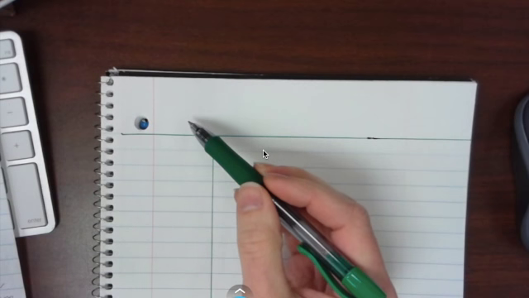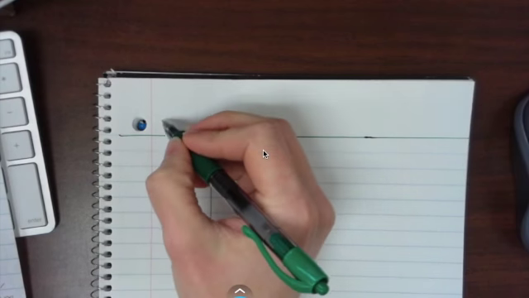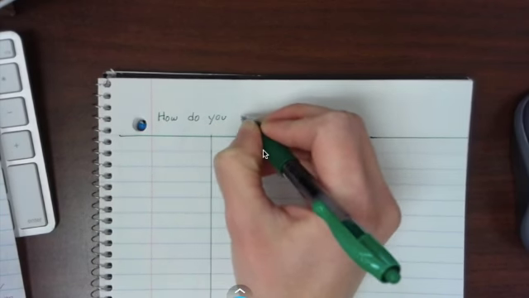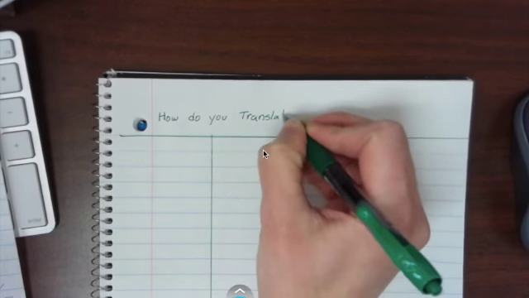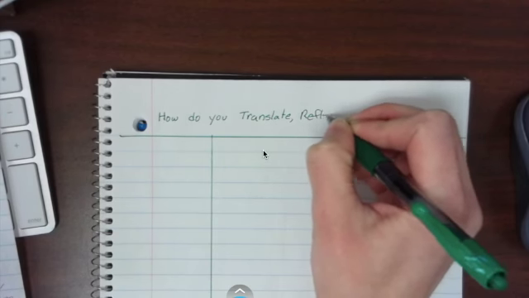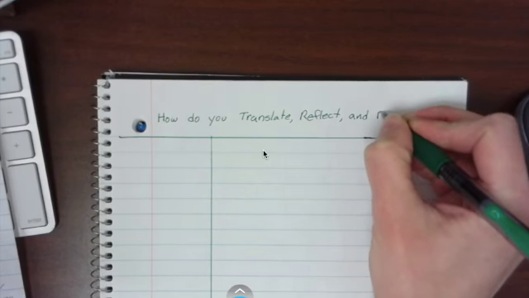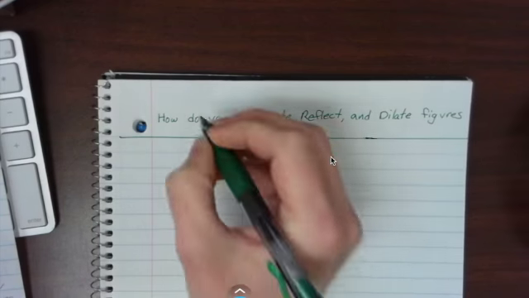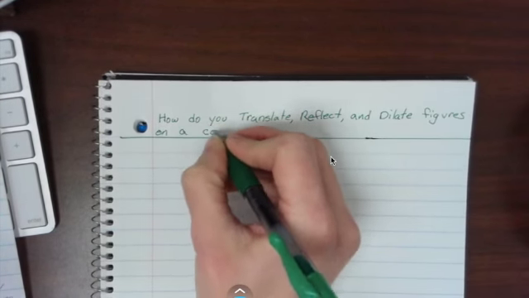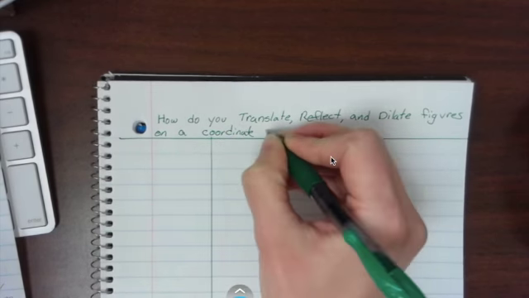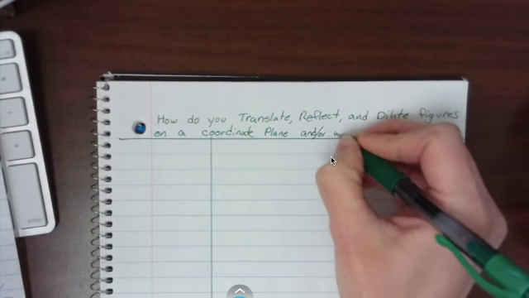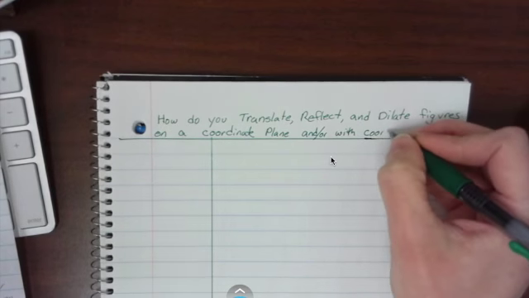Right, so today's essential question is going to take up 2 lines up here. So I'm going to start so that I have enough space to continue down at the bottom. So I'm going to start up here and write, how do you translate, reflect, and dilate figures on a coordinate plane and/or with coordinates only.